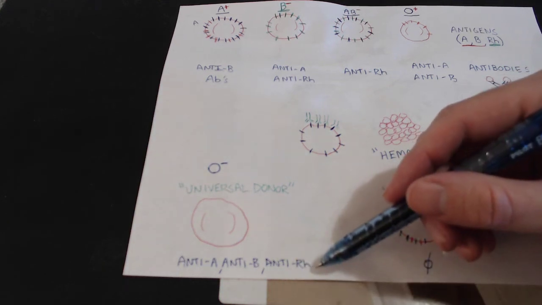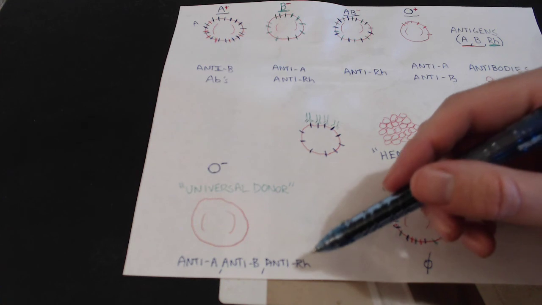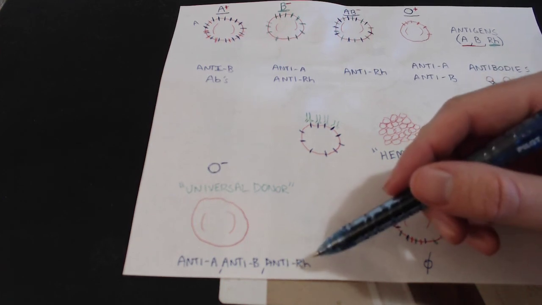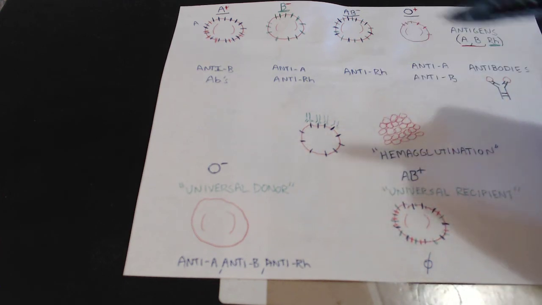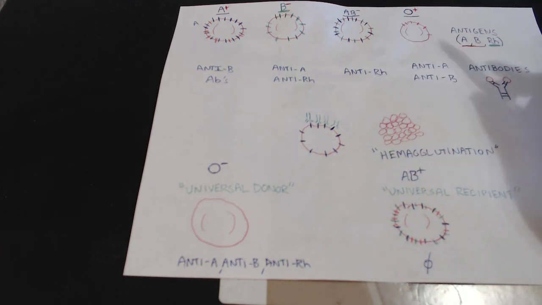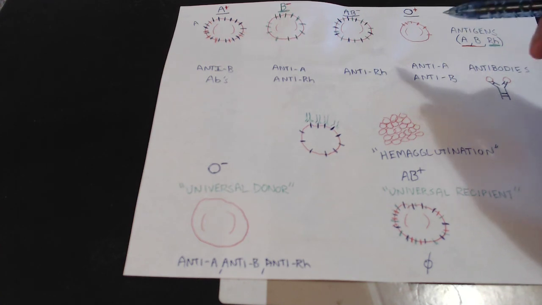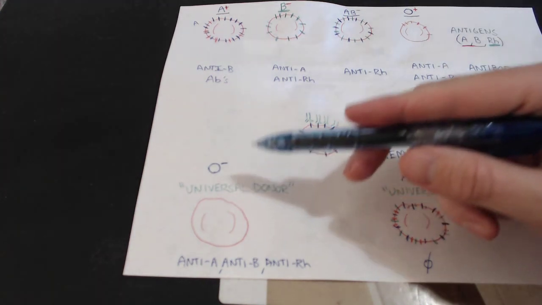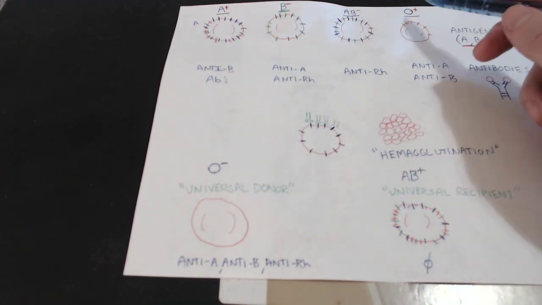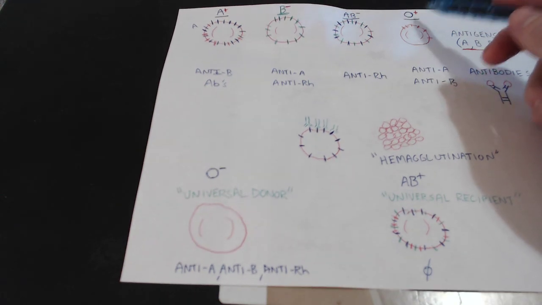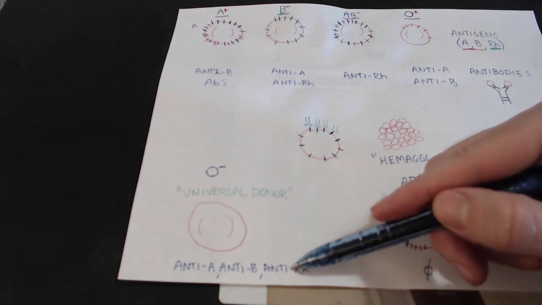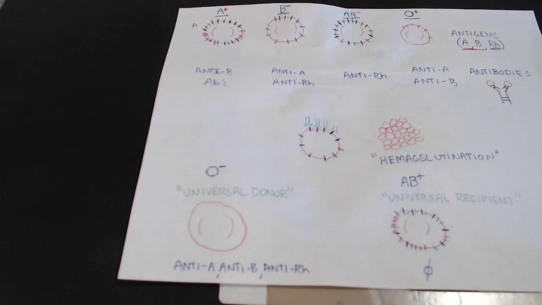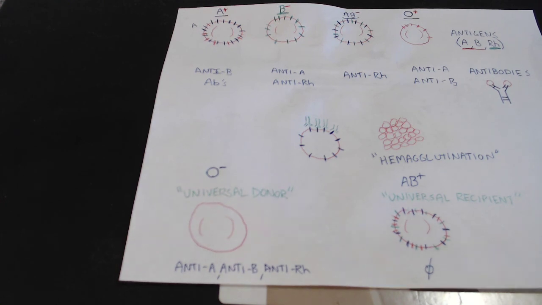The thing to consider there is the fact that you've got all 3 antibodies in your blood plasma, so you cannot receive blood from someone who is type A negative, B negative, AB negative, O positive. You can only receive blood from someone who is O negative as well. Because even if you receive blood from someone who is O positive, that person up here has the Rh factor, and that Rh factor that they donate is going to interact with the anti-Rh antibody, and that is no good. That is going to produce hemagglutination.